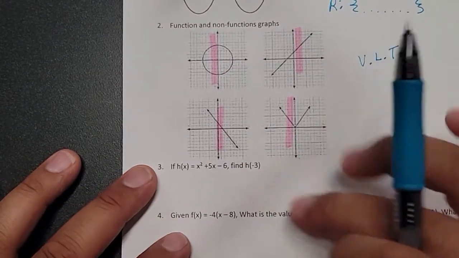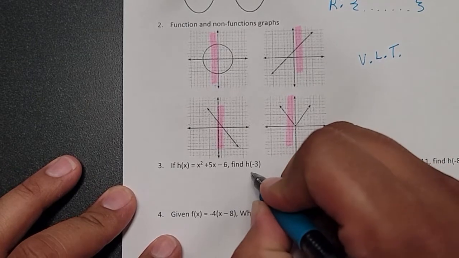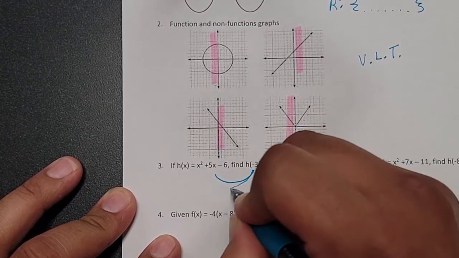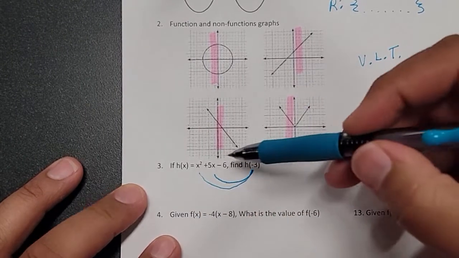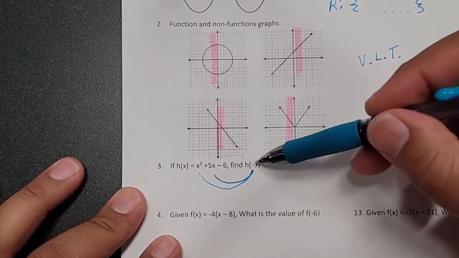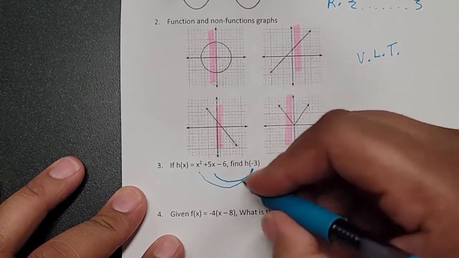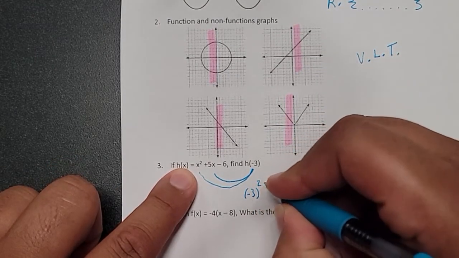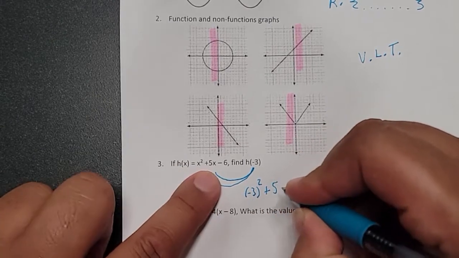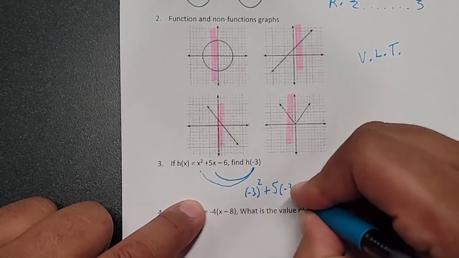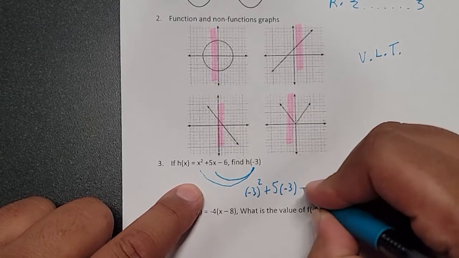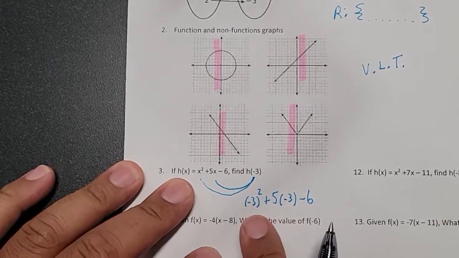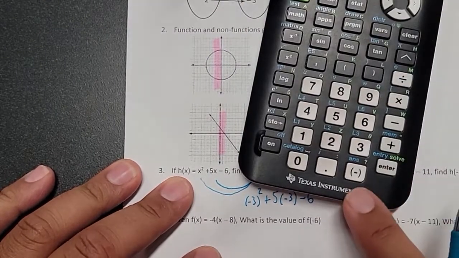All right, here for these, you want to replace whatever this is. h of x is x squared plus 5x minus 6. This is a minus, but this is a negative. So when I put them in here, you need to put parentheses: negative 3 squared, don't forget your squared, plus 5, and then you have another parenthesis, negative 3, and then minus 6. So just plug this in the calculator, and don't forget your parentheses. And this is your negative.